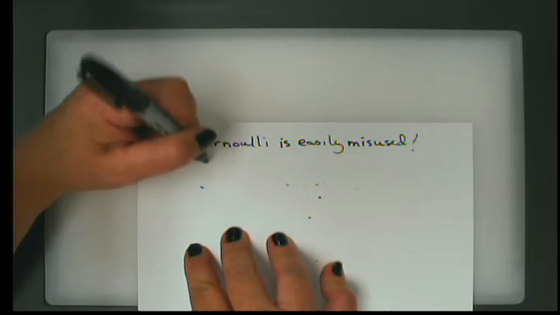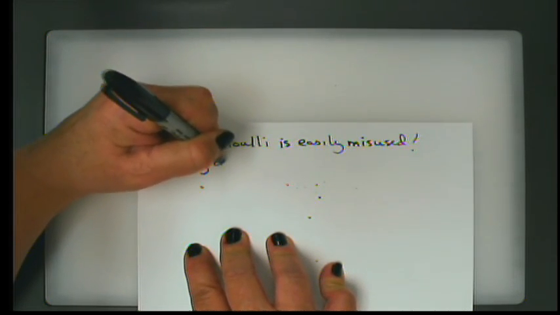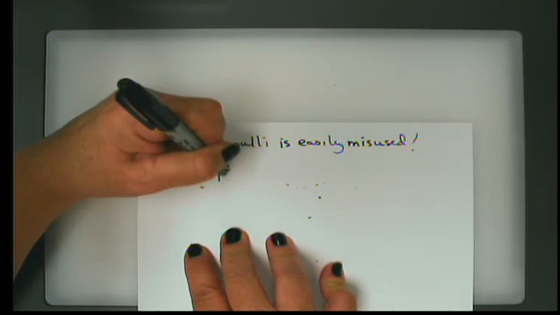Now, if you recall, when we started talking about the Bernoulli equation, we said that we were starting with a differential equation, and it looks something like this.